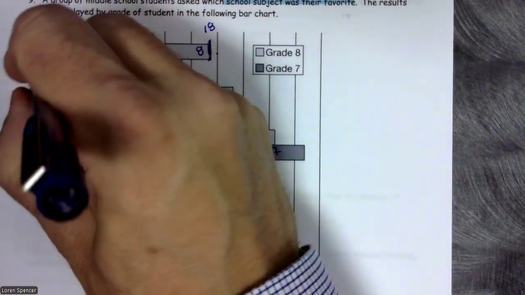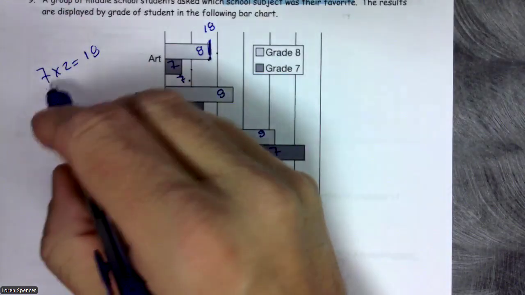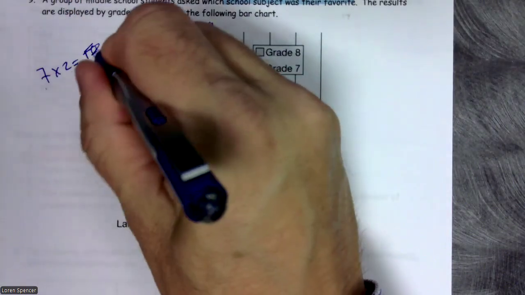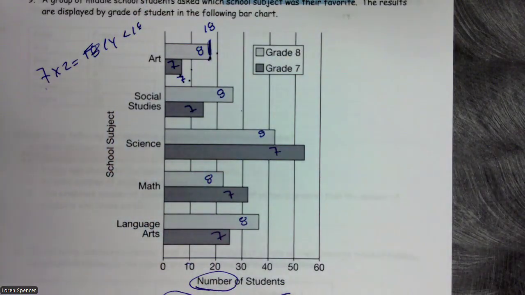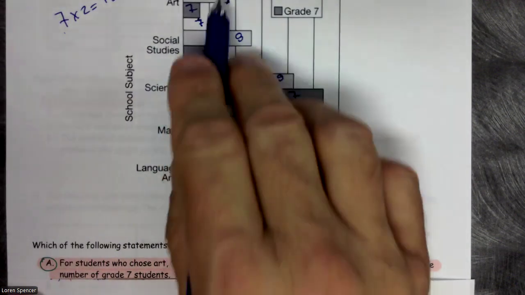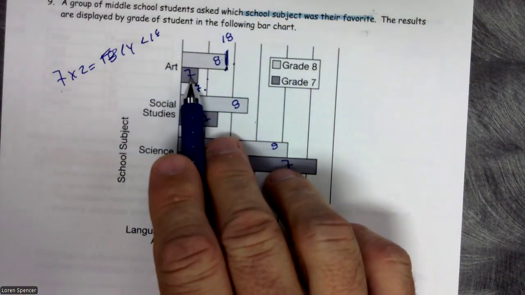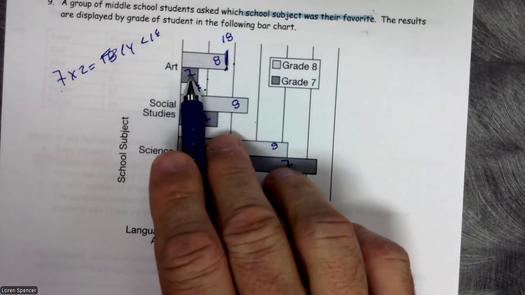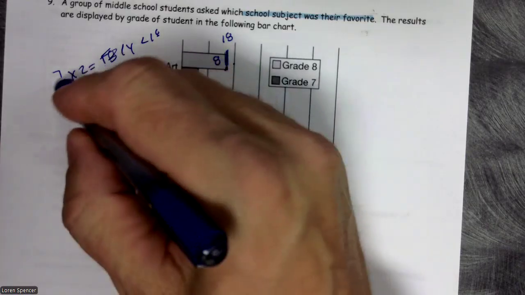Well, 7 times 2 is 14, and that's less than 18. So yeah, there's more than twice as many. 100% is twice as much. So there are twice as many eighth graders who chose art as their favorite as seventh graders.